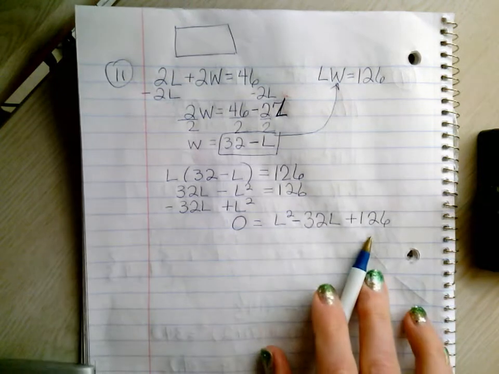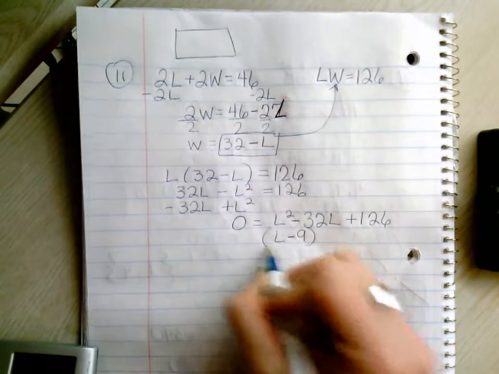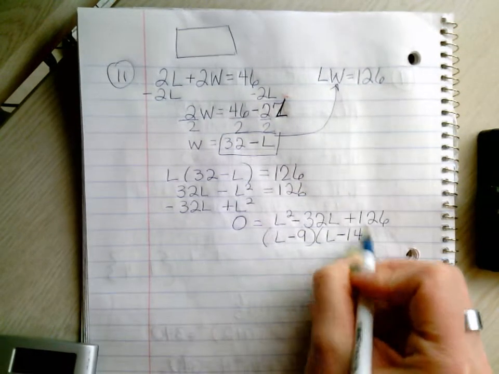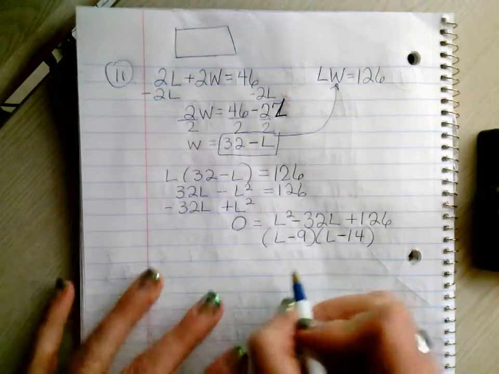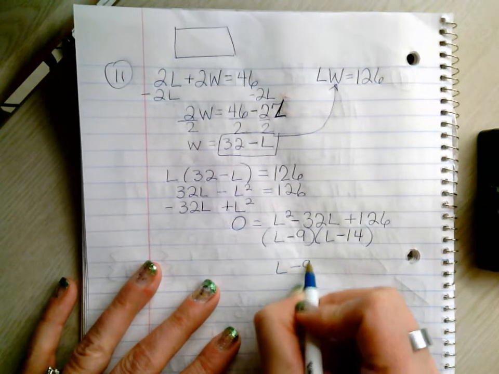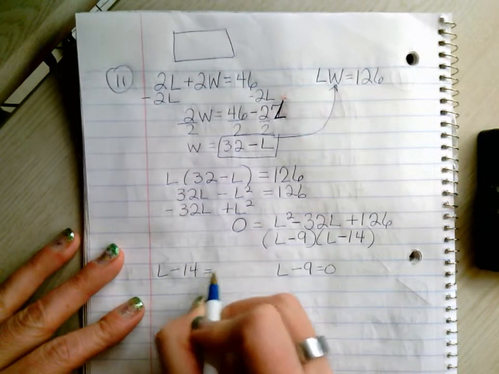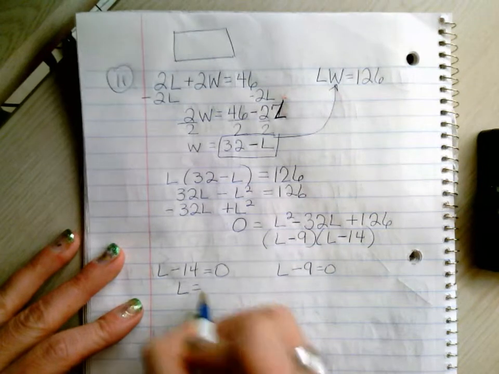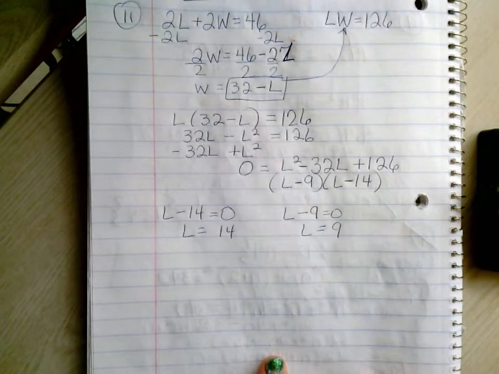Nine and 14. So L minus 9, L minus 14. Negative, negative. Okay. So L minus 9 is 0. L minus 14 is 0. L equals 14. L equals 9. What in the world does that mean? Which one do I choose?